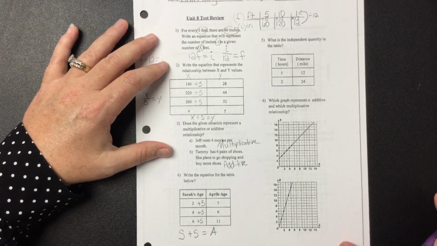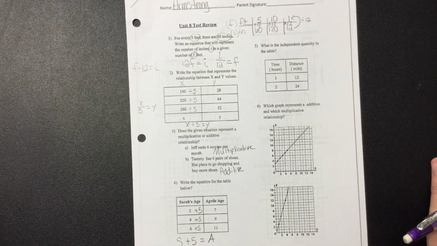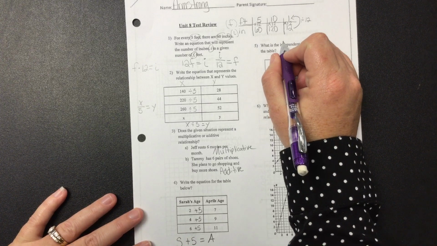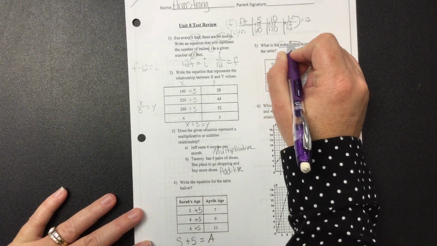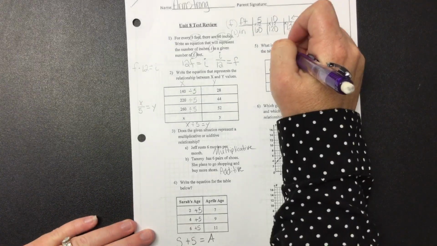All right. Number 5. What is the independent quantity in the table? Which one is independent? So independent, does it mean it relies on anything? No. What does not rely on the other? Clayton. Time. Time is independent.